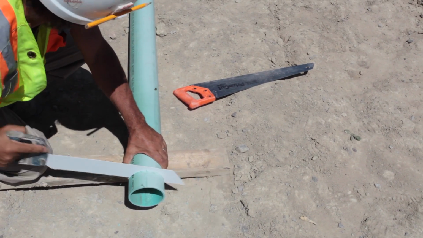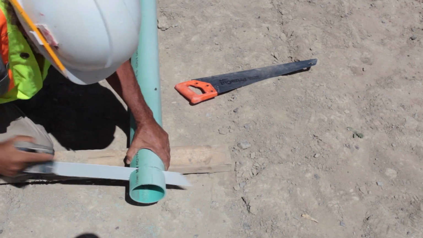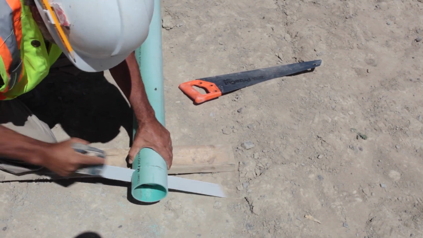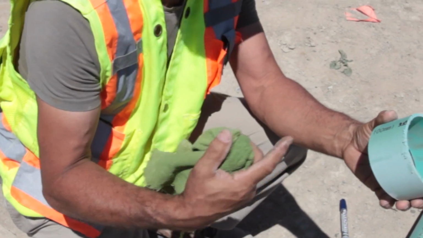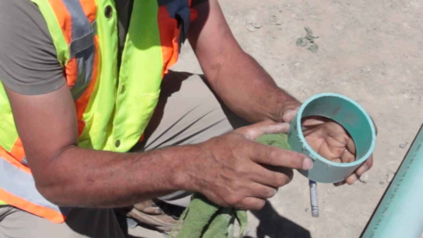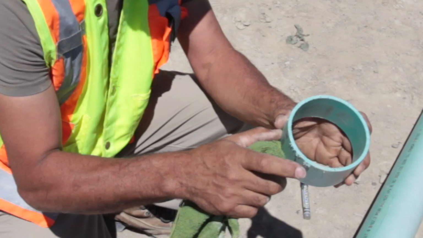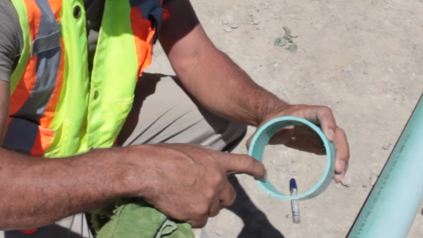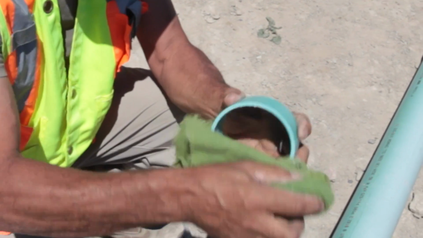Here, we are using a handsaw to make straight, square cuts. Then we take a clean, dry cloth to remove any dirt, moisture, and burrs from both inside and outside of the pipe. Burrs can contribute to buildup and blockage, and any dirt or moisture will prevent proper adhesion.